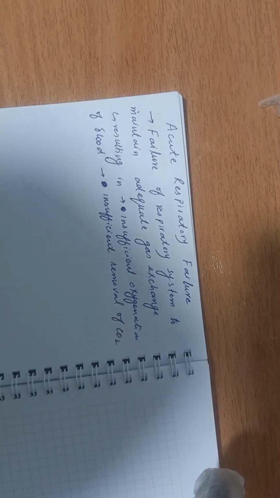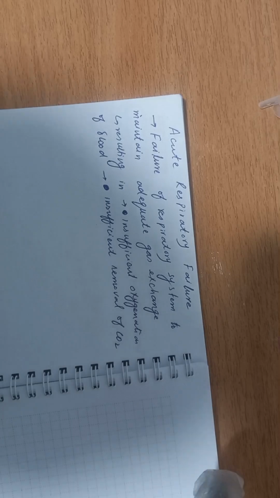Alright guys, today we are going to discuss another topic from the respiratory system, and it's acute respiratory failure. As you can see, I have already written the definition of acute respiratory failure: failure of the respiratory system to maintain adequate gas exchange, resulting in insufficient oxygenation of blood and insufficient removal of carbon dioxide.